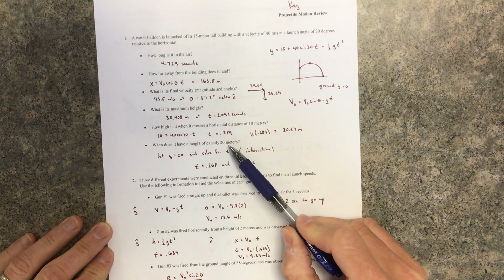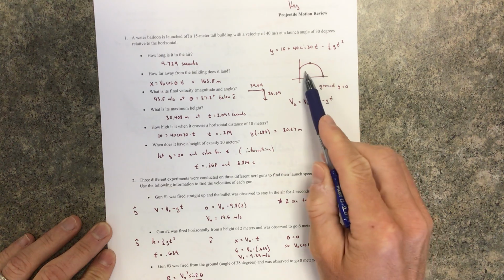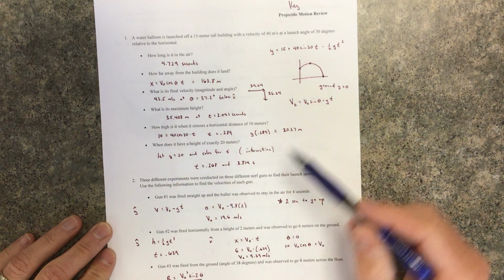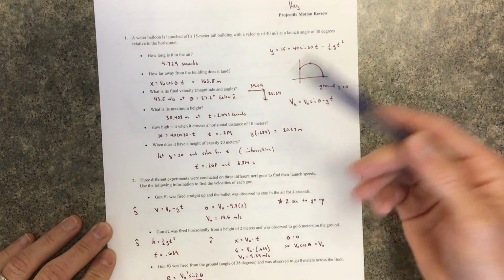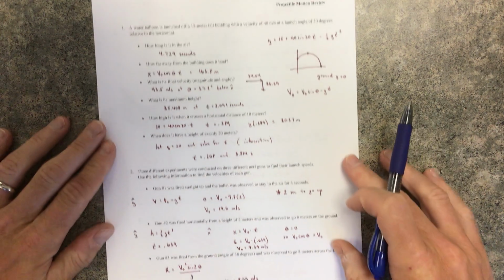When does it have a height of exactly 20 meters? Okay, that's just me graphing. So you still have this graph, and then you graph y equals 20, and then you solve for the 2 times, right? Y equals 20 is actually above the starting height, so it's gonna pass it, and then it's gonna fall and pass it again. Okay, so that's that first one.